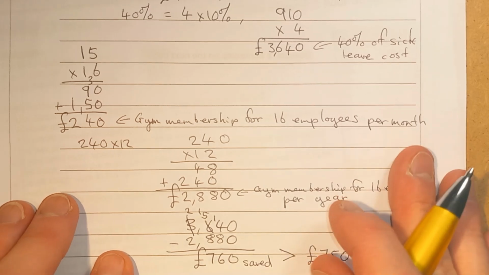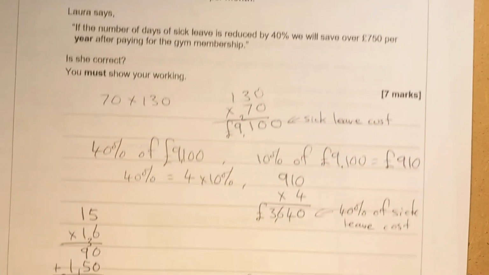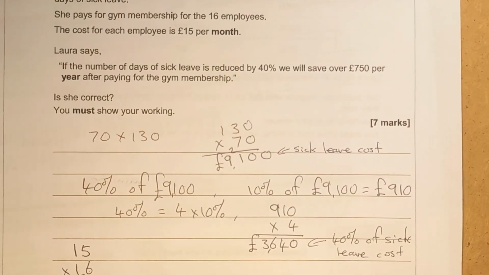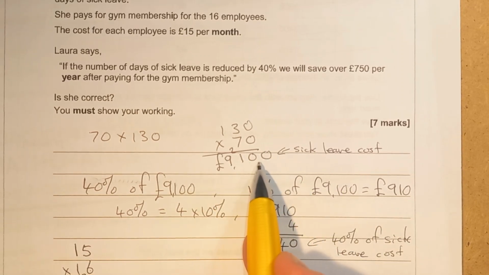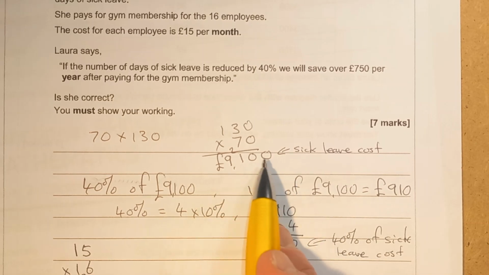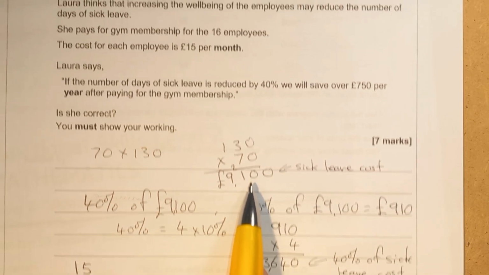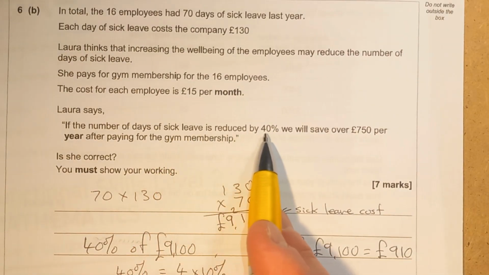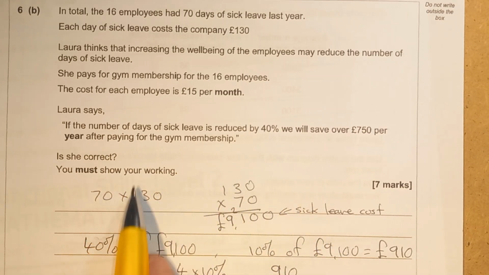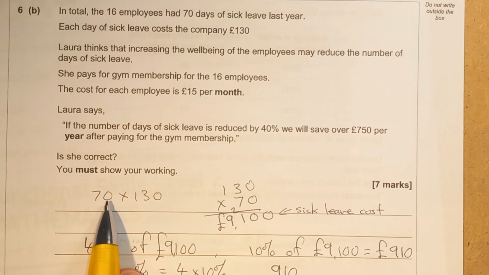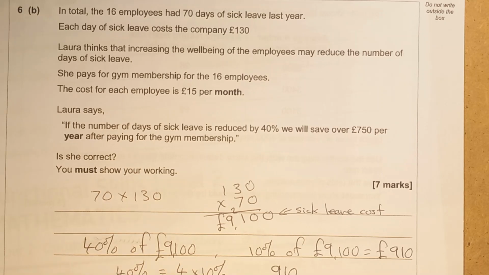You could do this a number of different ways. One way you might want to do it that could possibly simplify this is instead of working out this total and then reducing it, what you could do is actually reduce the number of days. Because as I said, if the number of days of sick leave is reduced by 40%, so actually we could take the 70, reduce that by 40%, and then you might be dealing with slightly smaller numbers.